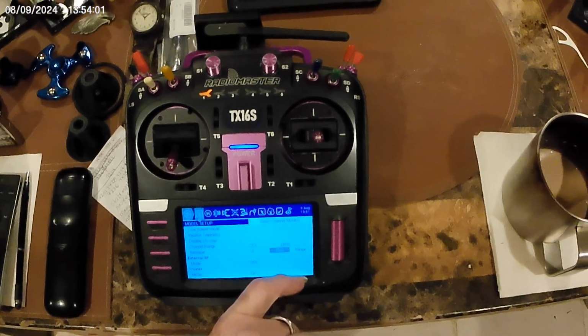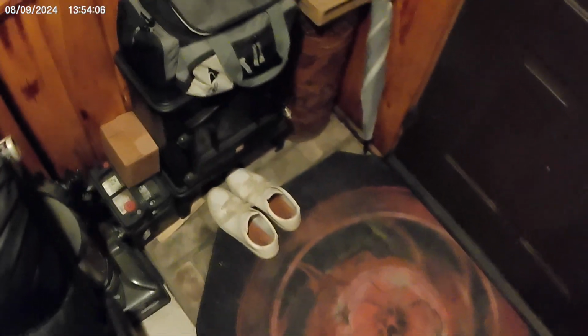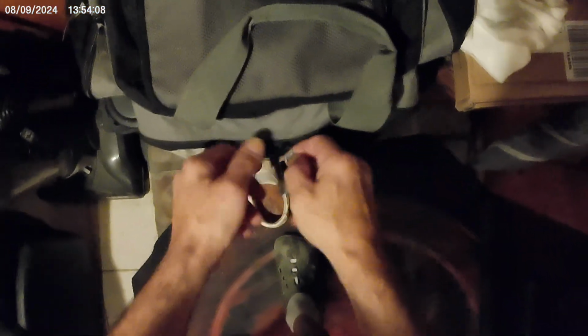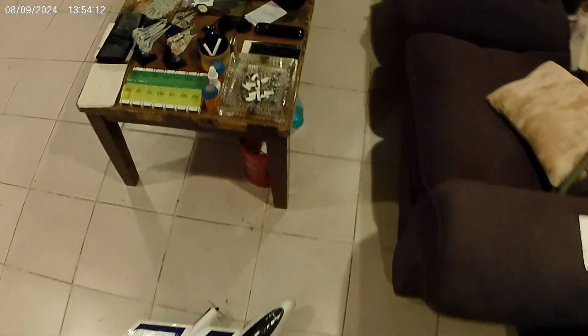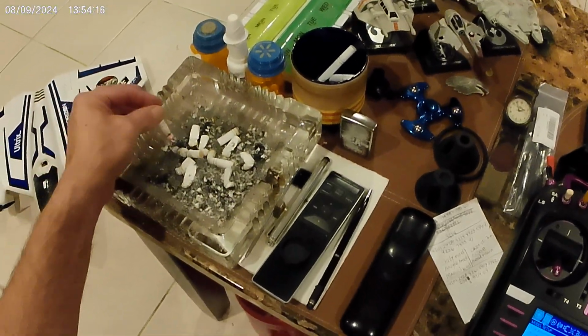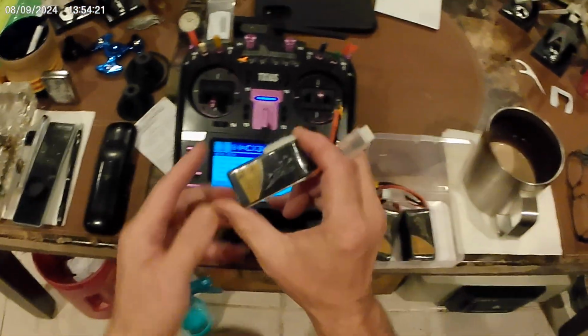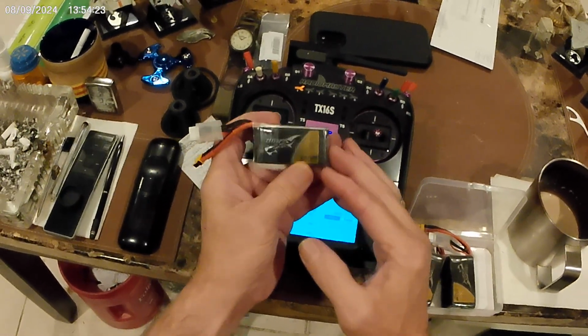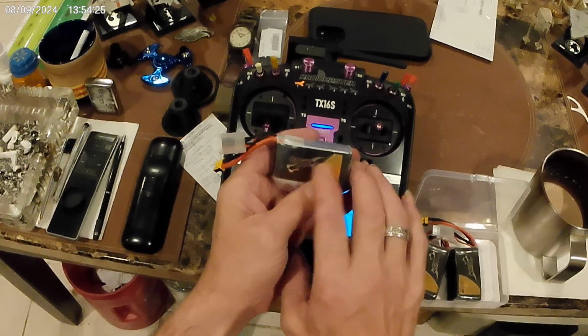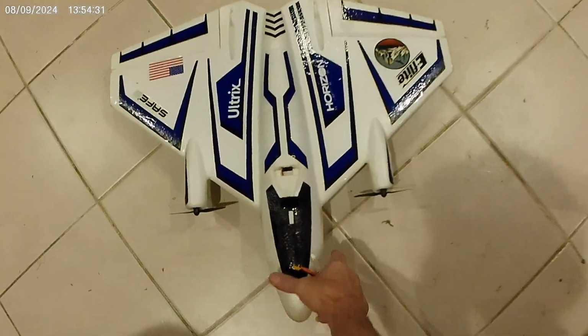Okay, so this is going to be a minute. Let me get a battery. Okay, we got our battery right here. This is the battery I use for it, 850 milliamps, 75C Tattoo battery for this plane. So we're not going to touch this. We're going to come over here.